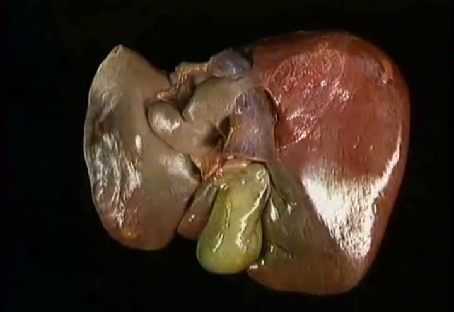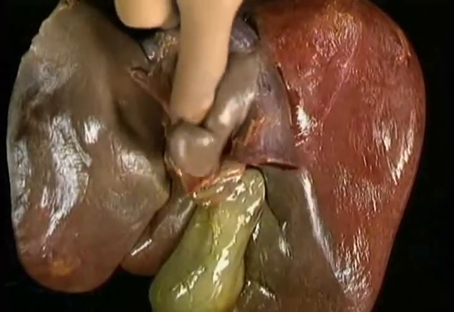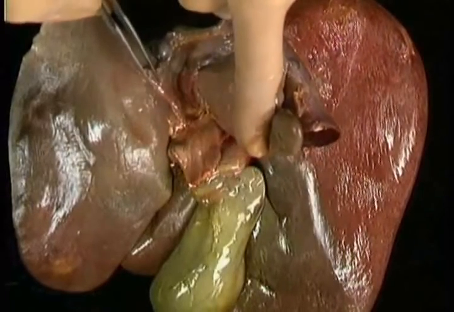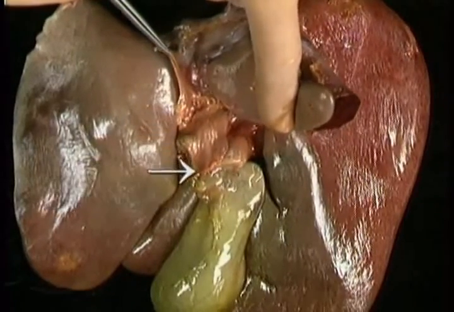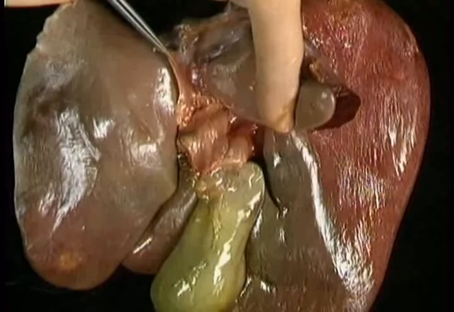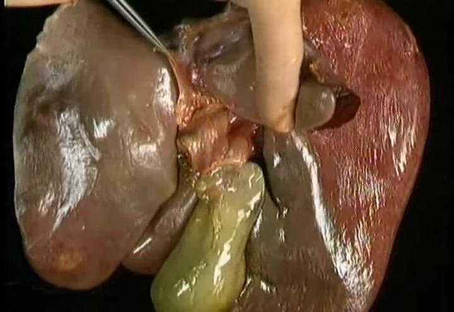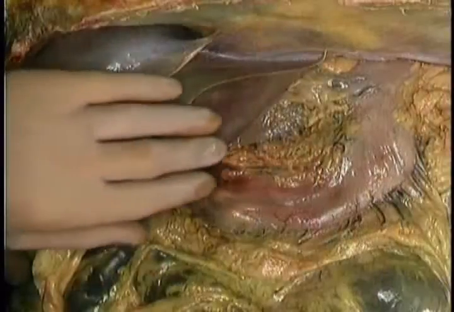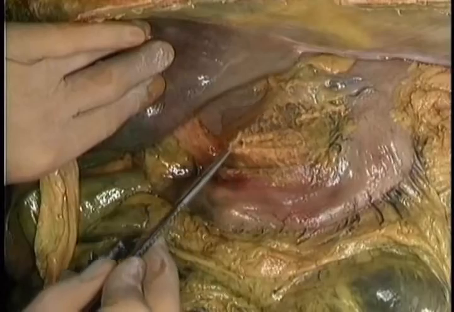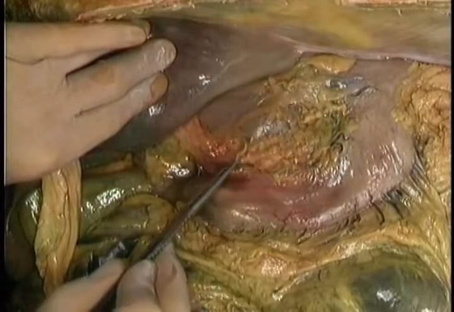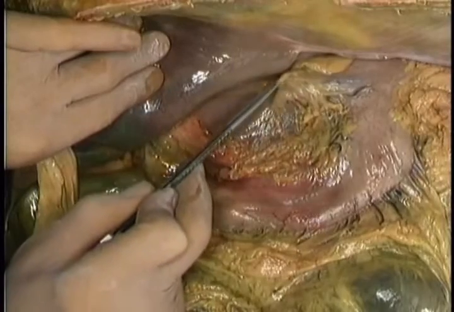The last peritoneal attachment to look at is the lesser omentum. This is the lesser omentum. It goes all the way down to here. Its lower part emerges from this complex area, the porta hepatis, which we'll come back to. Here's the lesser omentum, seen from in front. As we've seen, it passes from the liver to the lesser curve of the stomach, all the way up to the diaphragm.